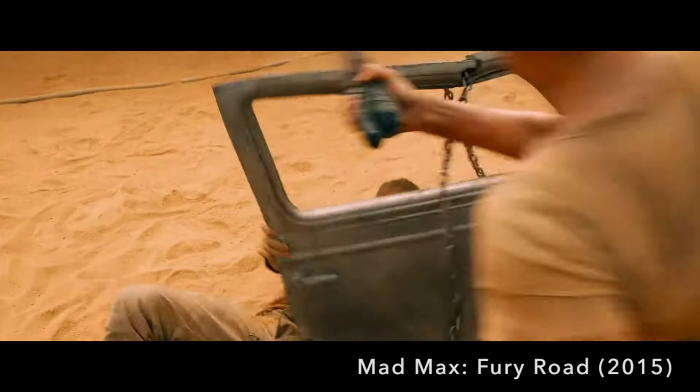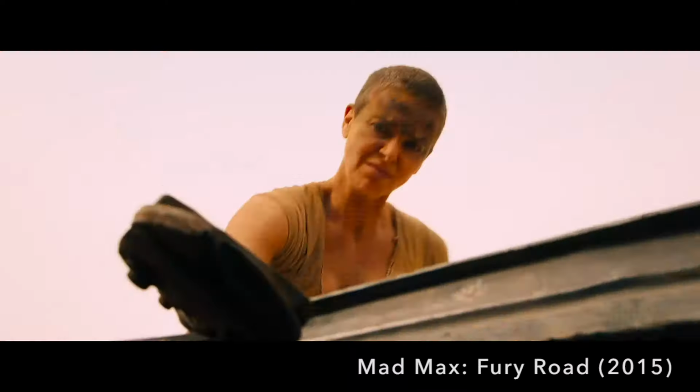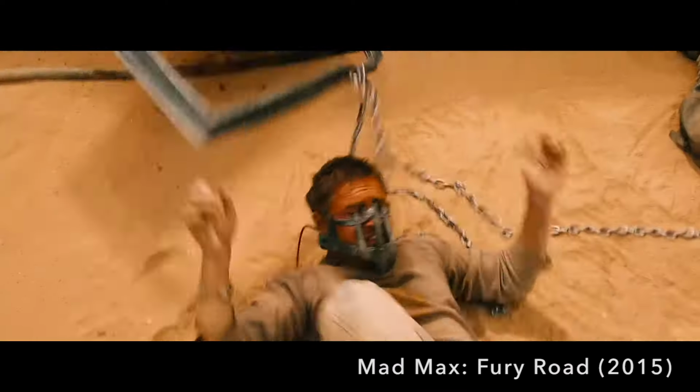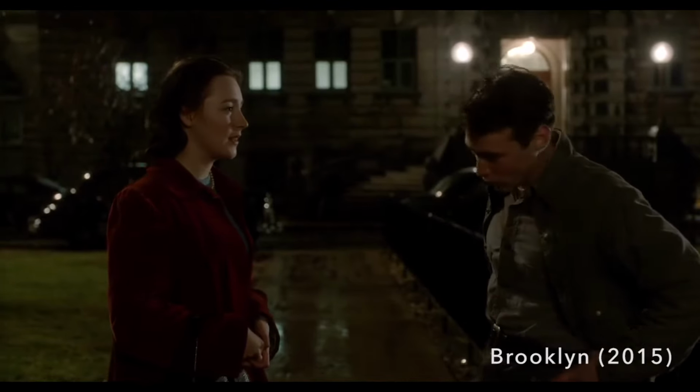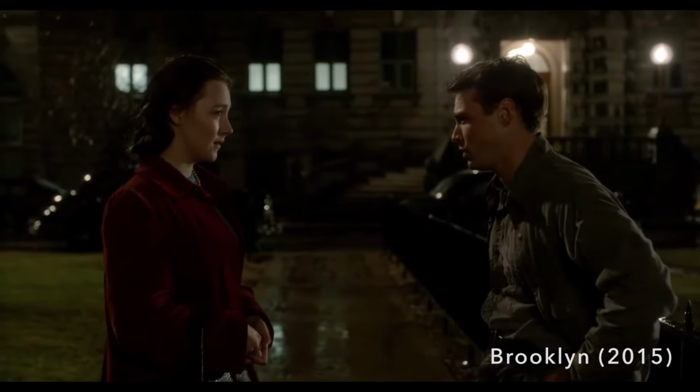Fast-paced cuts can contribute to the chaotic nature of a scene. Slower-paced cuts allow us to sit with the emotions of the characters a little more.